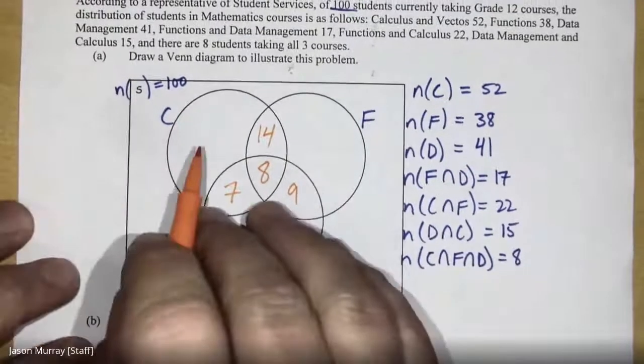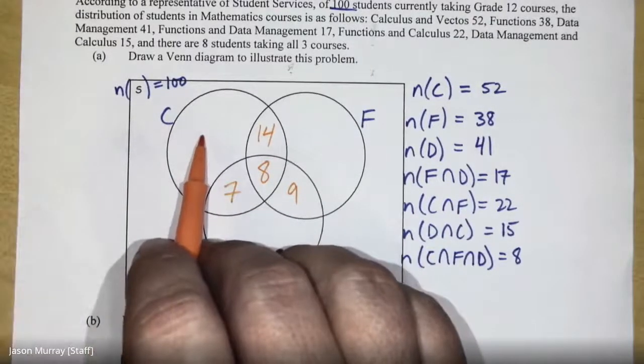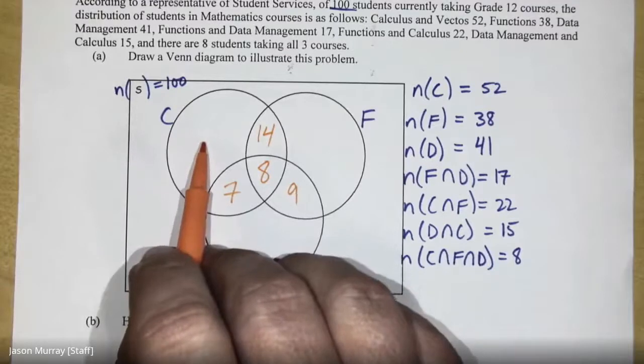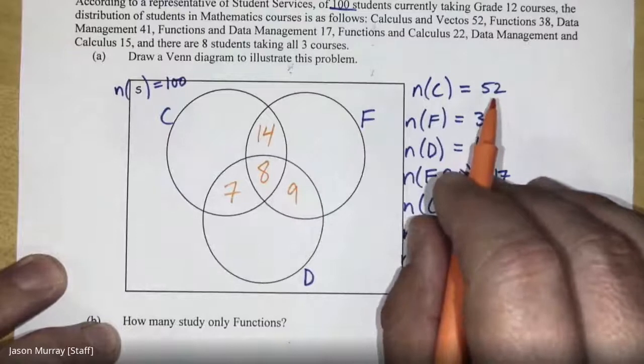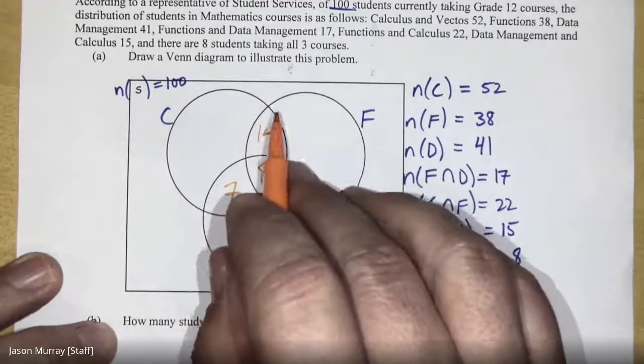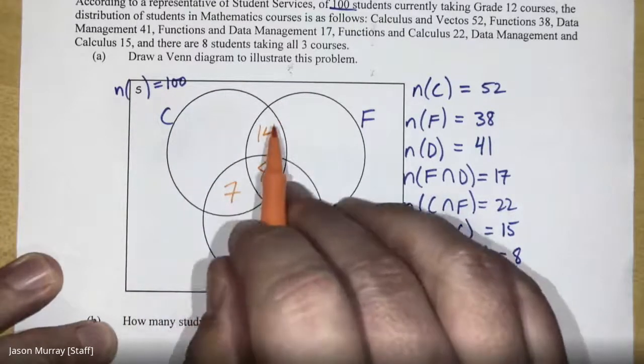How many students in this, first of all, what does this represent right here, this section of calculus? Charlie? That would be students that only take calculus. Good. And how many students are there that only take calculus? 52. There's 52 students total taking calculus. You're right. But look at all of these. These numbers are still inside that circle of calculus, right? That set. So haven't we already accounted for these? Yeah. Would we have to subtract 7, 8, and 14 from 52? You got it.